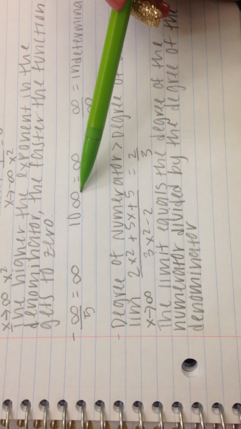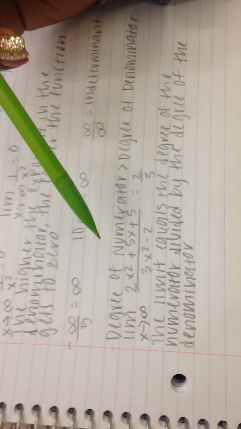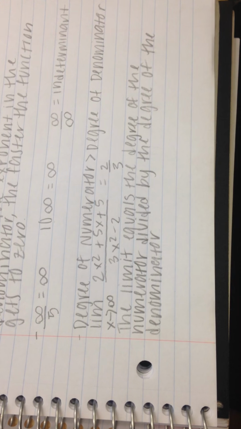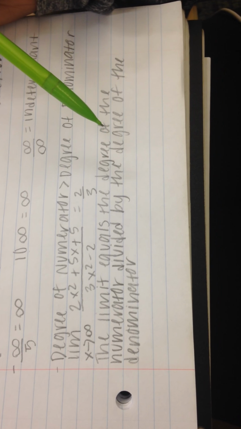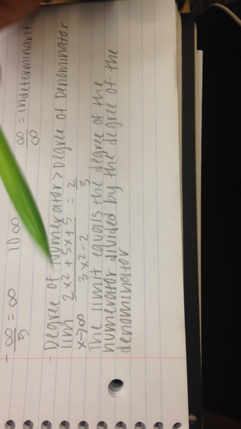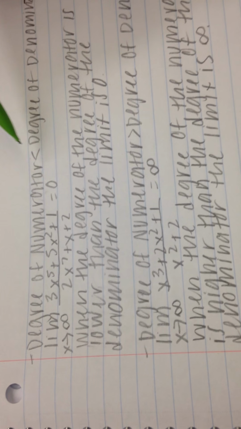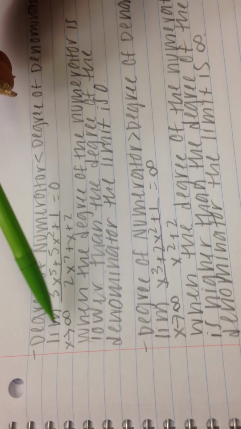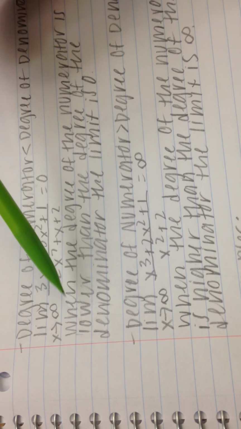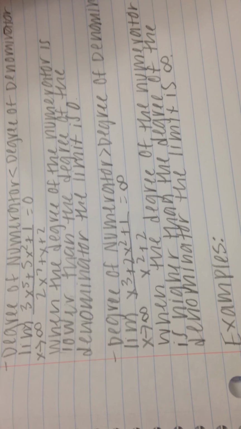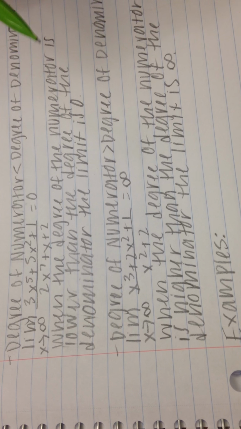This example shows that when the degree of the denominator equals the degree of the numerator, then you will find your answer by finding the leading coefficient of the numerator divided by the leading coefficient of the denominator. And this example shows the degree of the numerator being less than the degree of the denominator. So as x approaches infinity, when the degree of the numerator is lower than the degree of the denominator, then the limit will be equal to 0.